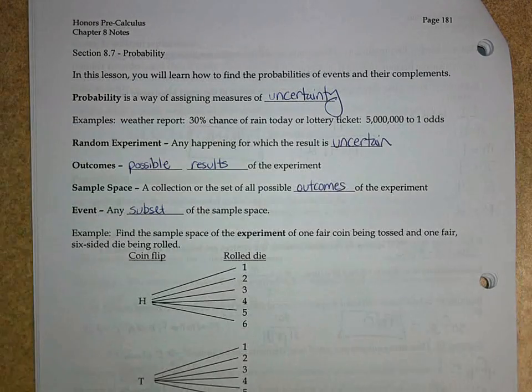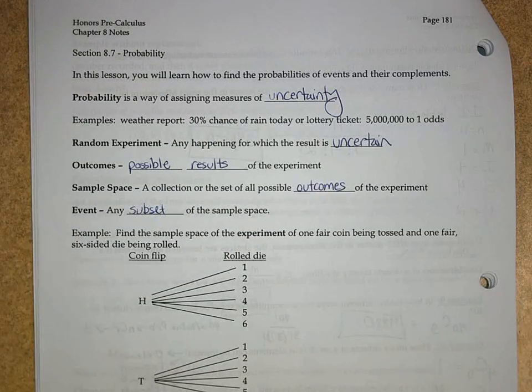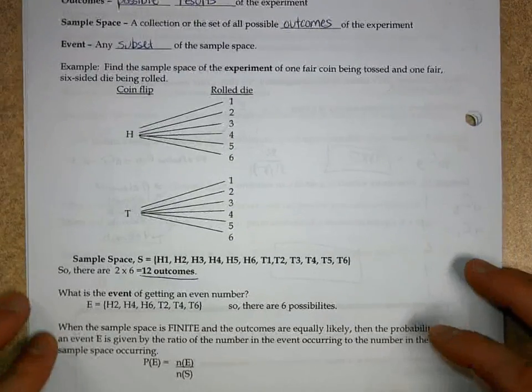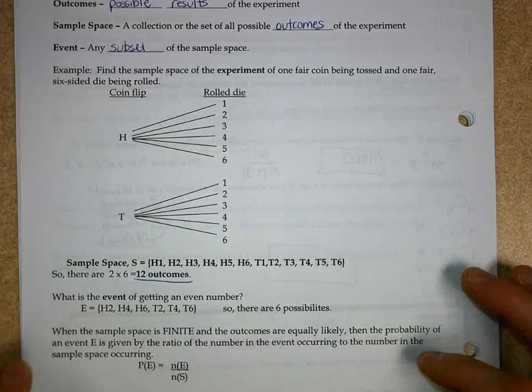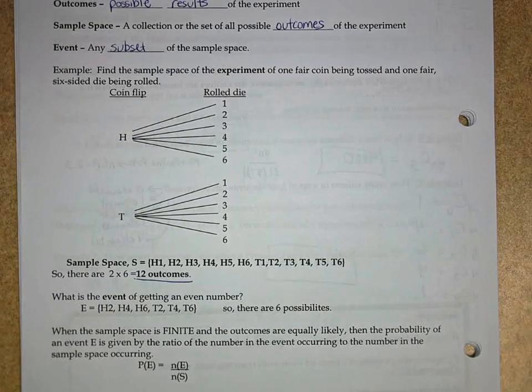And then an event is any subset of the sample space. So any result that you could have, or anything that could occur from your experiment, is considered an event. An example that you see here is a coin being flipped and a die being rolled at the same time. We want to know how many different outcomes there are for our sample space. If we look at the coin being flipped, it can be either heads or tails. And then the die, we can roll a 1 through 6.